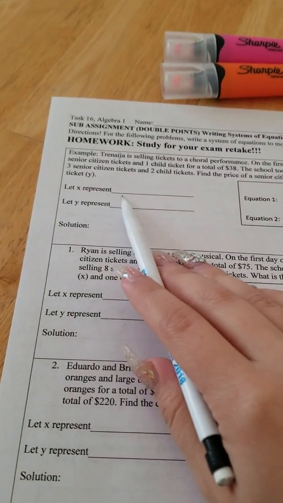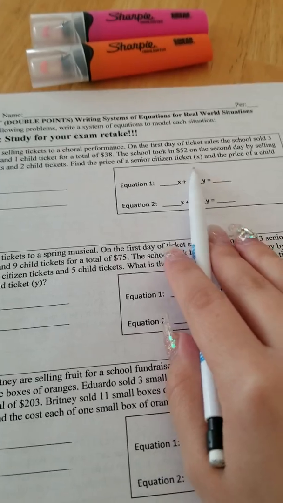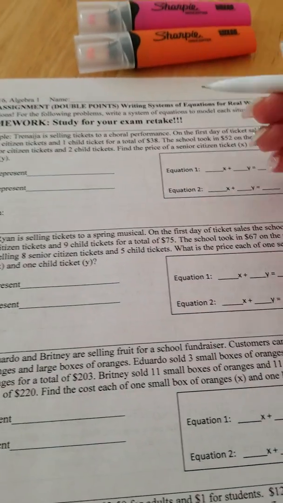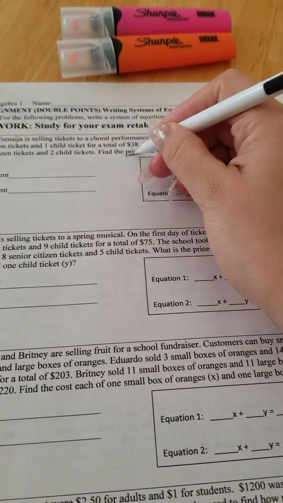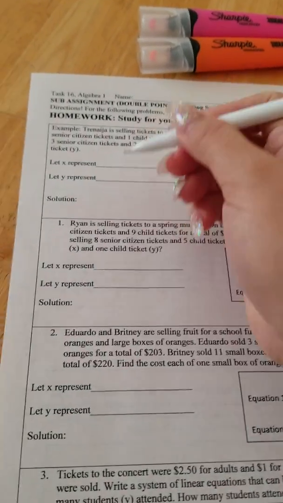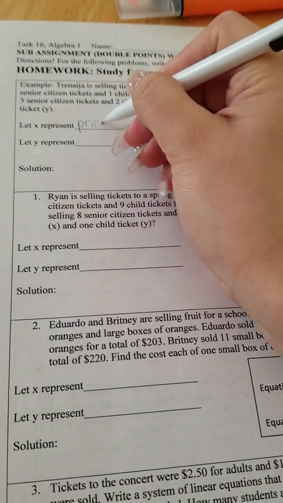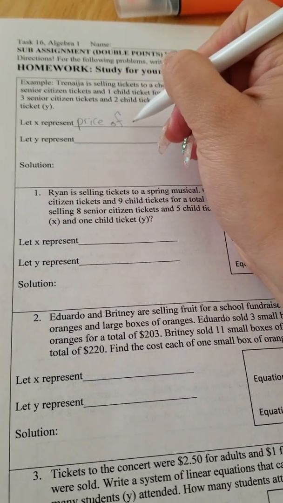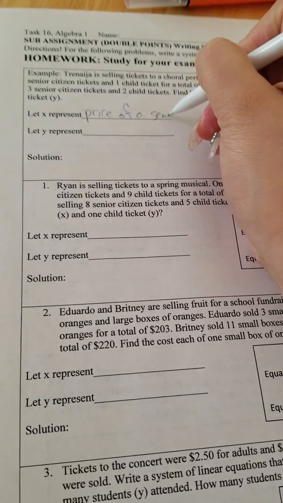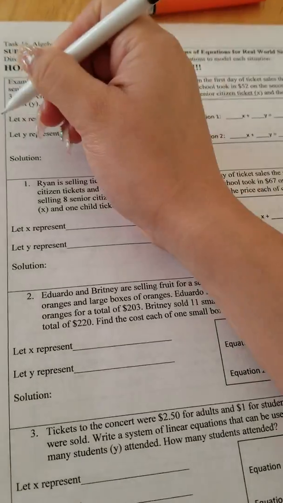The first thing you're going to do is look at what you need to know: what x represents and what y represents. And I actually told you literally straight up. I said that x is going to be the price of a senior citizen ticket. So for x, I'm going to say let x represent the price of a senior ticket. So this is something we don't know.